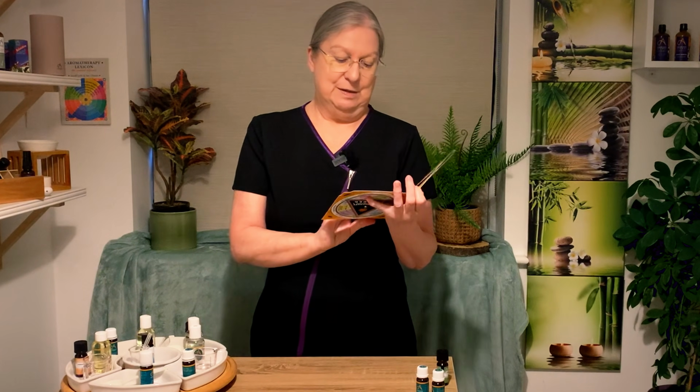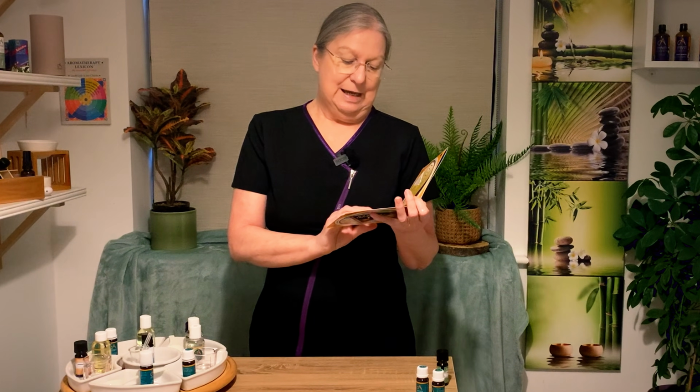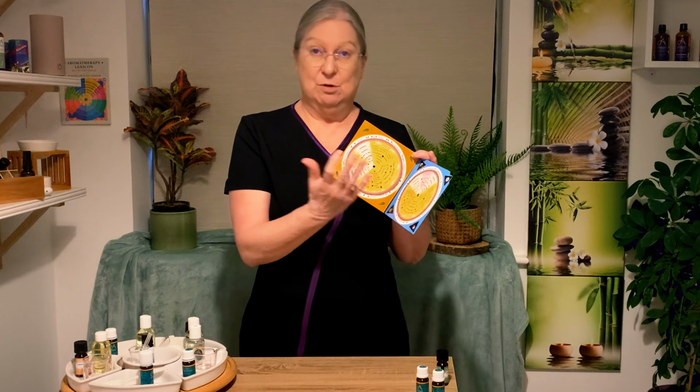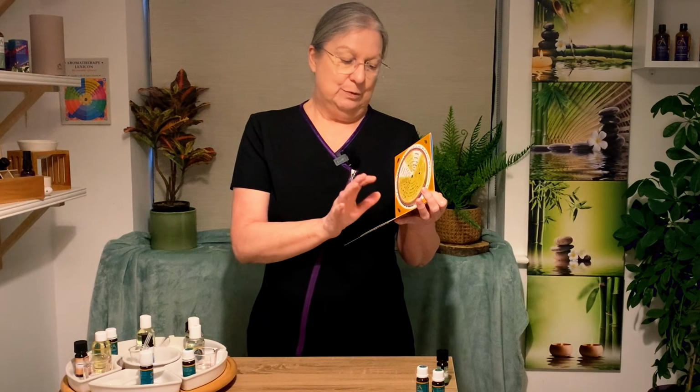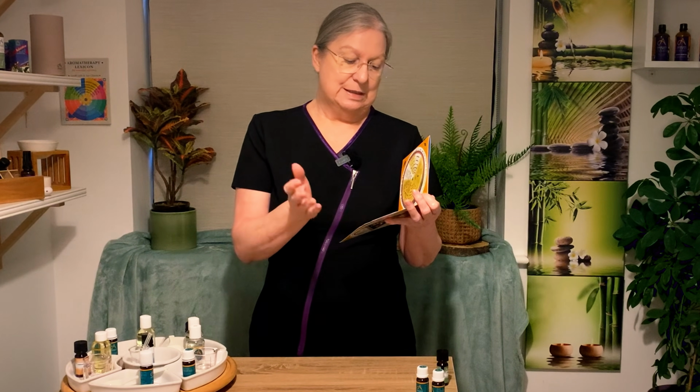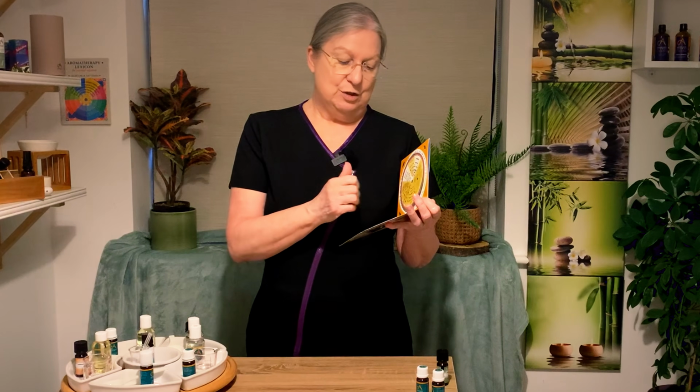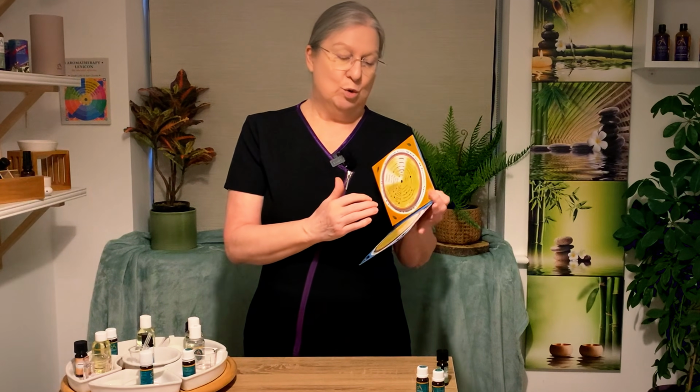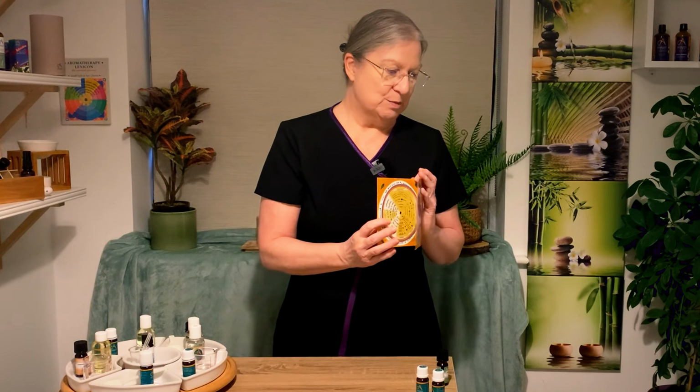What this chart also gives you is any precautions, and in this instance there aren't any, so we're happy to use that, but it's very useful in terms of a summary of what you can use the oil for as well.